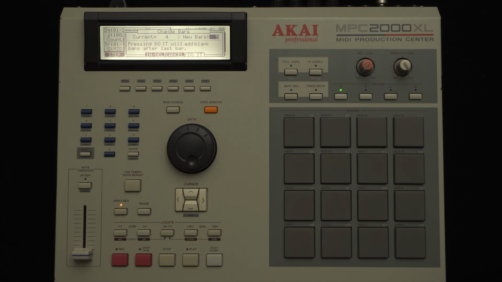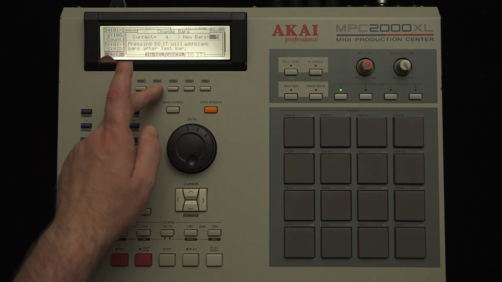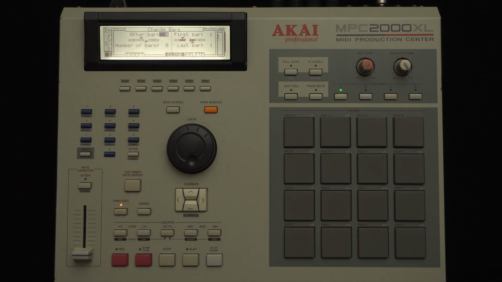And if you end up in this window for whatever reason and decide you need the comprehensive version of change bars, we can also access that change bars window by pressing the in/del soft key here. So you've got a couple of ways to insert or delete bars. But let's hit close and exit that window.